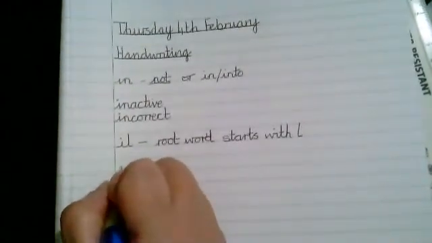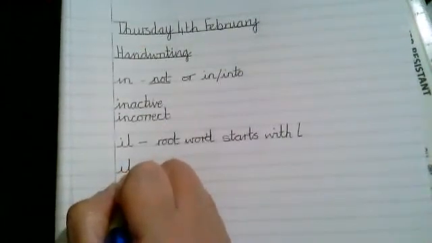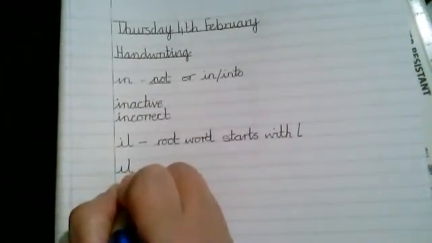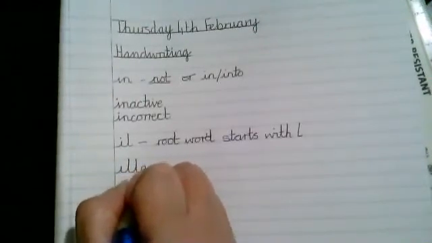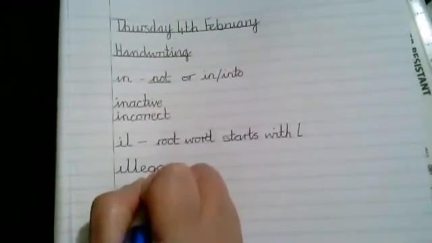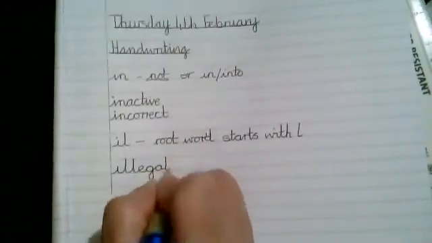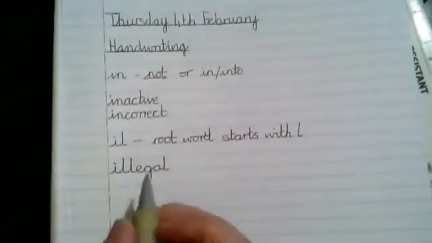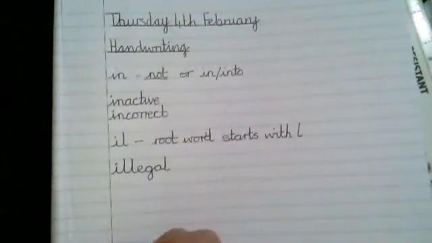So I, small letter, tall for my L. And then I'm going to write the word legal now. Another tall L, little e, curly cut for my G, curly cut for my A, and then up tall for my L, and then dot my I. So legal, which starts with an L, now becomes illegal.